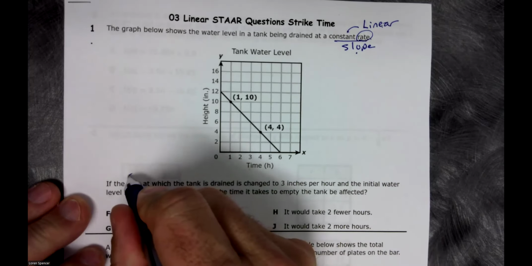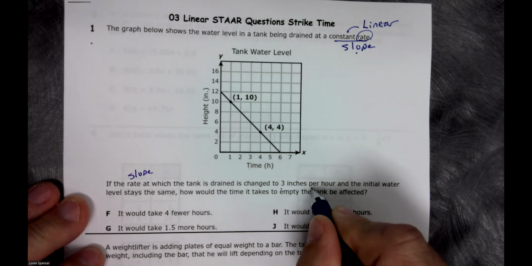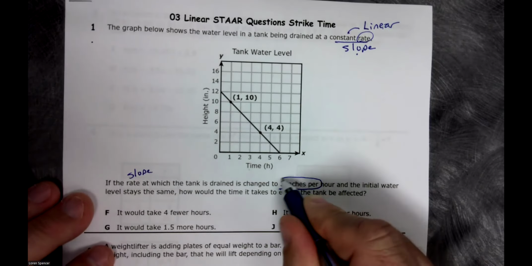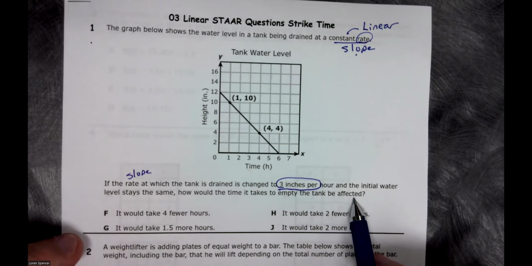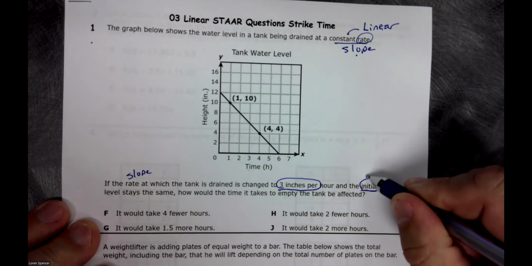If the rate at which the tank is drained is changed, so if the slope is changed to 3 inches per hour, now this is my new slope, 3 inches per hour. I don't even know what my old slope is yet. And the initial water level stays the same. Initial, that's where it says start.